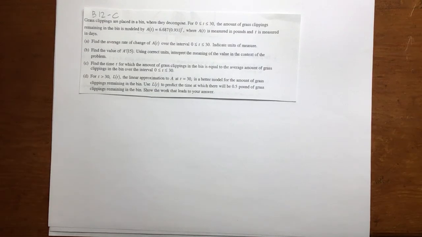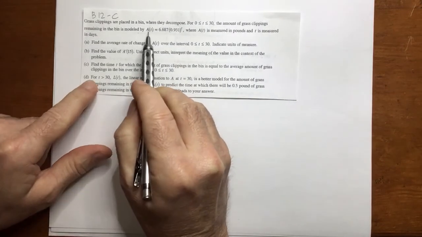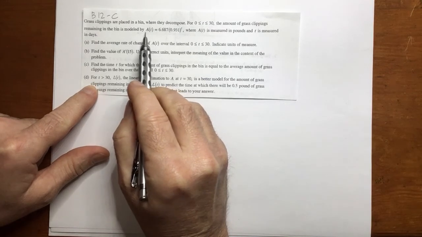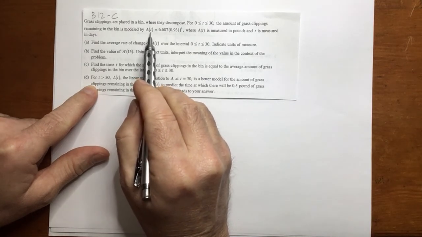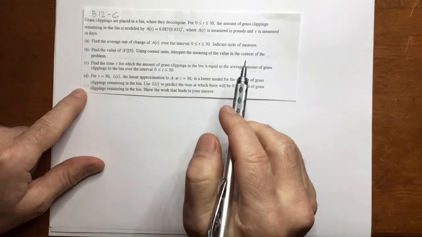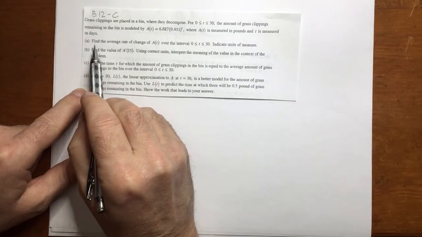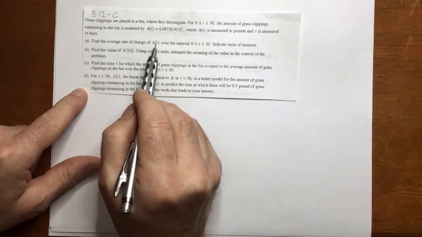This is video B12. It's a calculator problem. And so what we're given here is a function. This isn't a rate function. This is just an amount of grass clippings in a bin at a given time t. And the first question is what is the average rate of change?